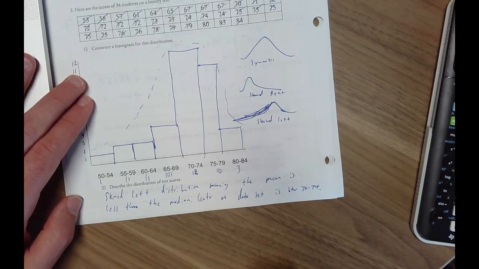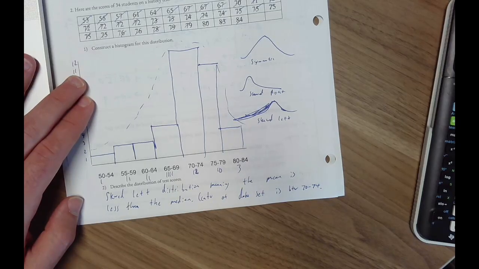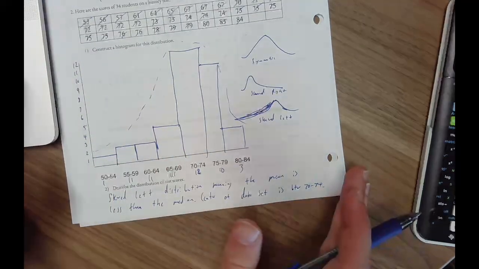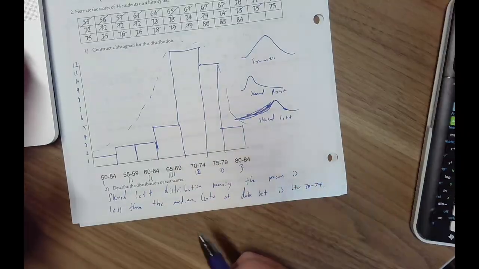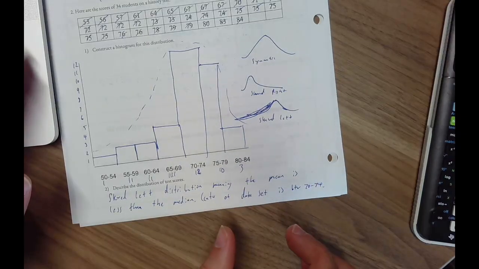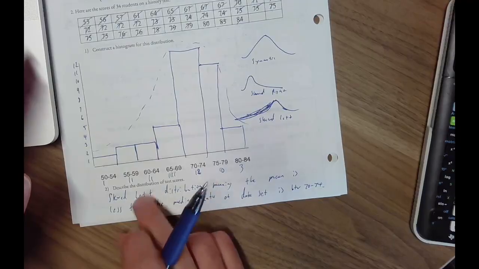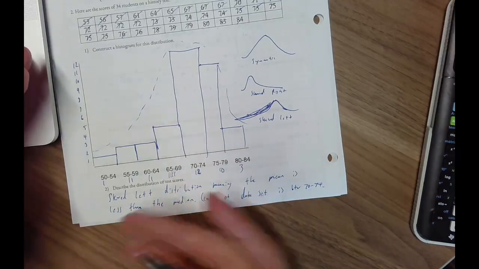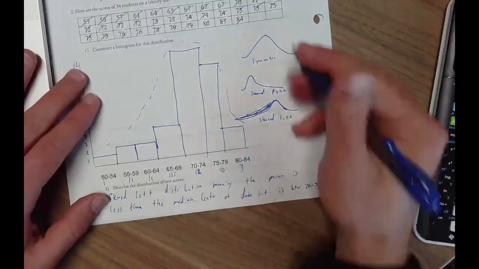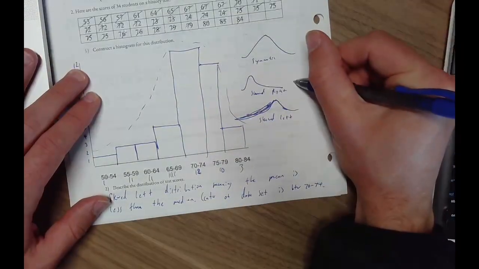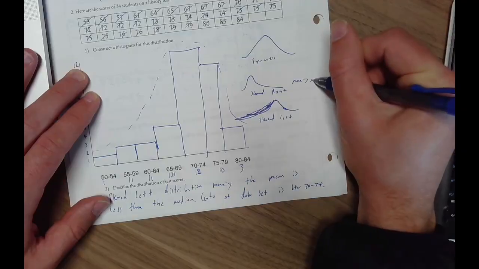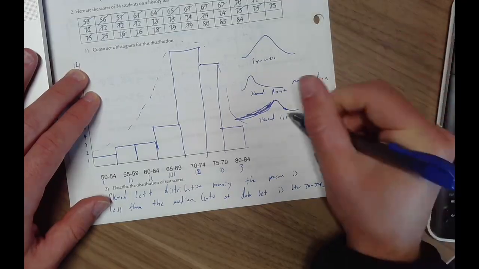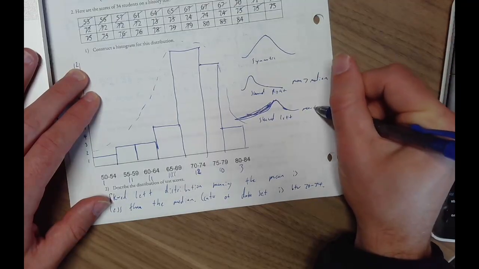Right, that's what we can observe for this point, okay? There's no real context. The context is the scores, but it's skewed left, the center of the data is around the 70-74 mark, and the mean would be less than the median because it's skewed left. That's another thing I'll add here. If it's skewed right, that means the mean is greater than the median. If it's skewed left, the mean is less than the median.